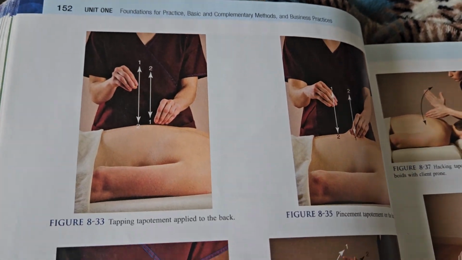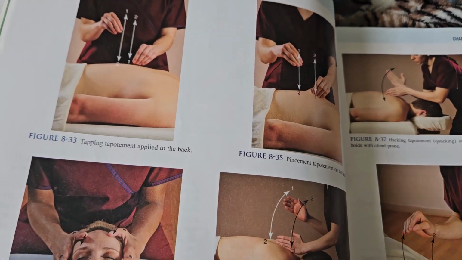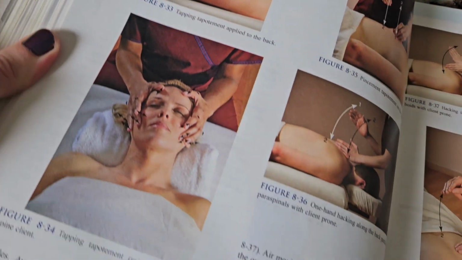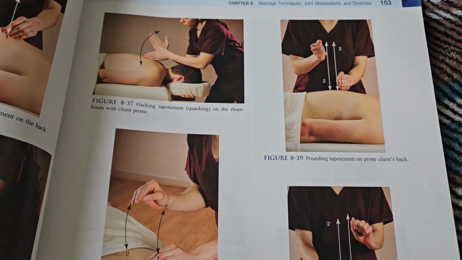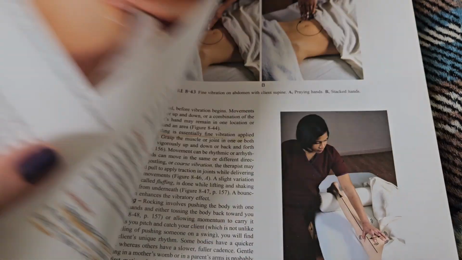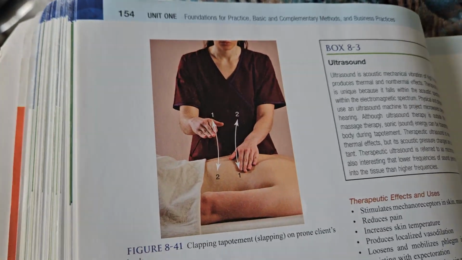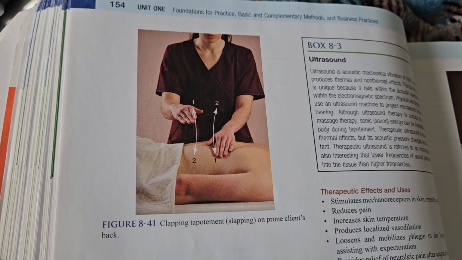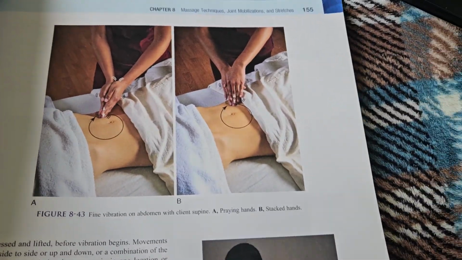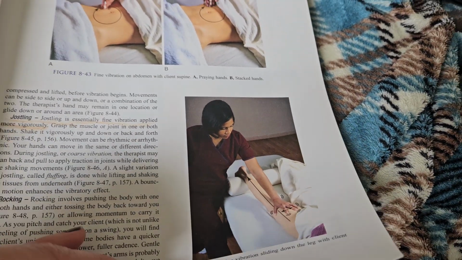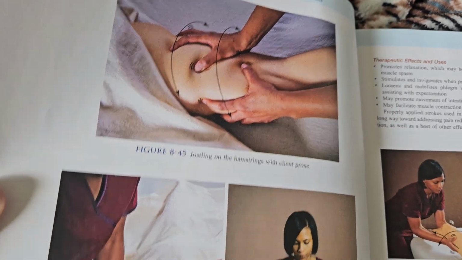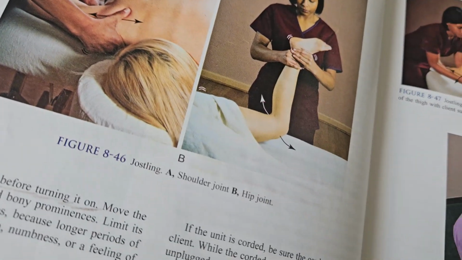So maybe the terminology isn't specific enough to really tell you the proper definition and real meanings of all the massage terminology. Maybe some of it's wrong for some reason. I don't know. People are defining things differently than what came across in my mind.